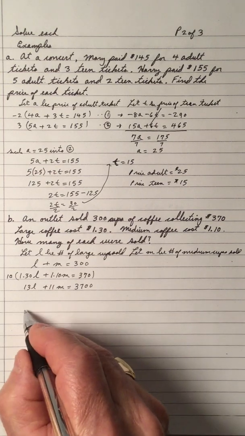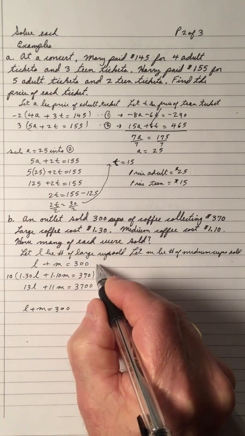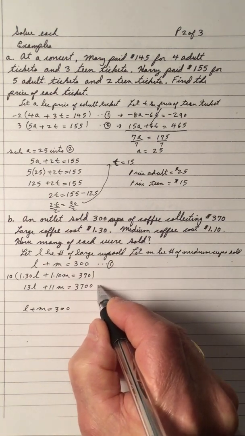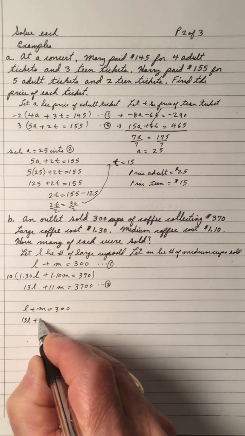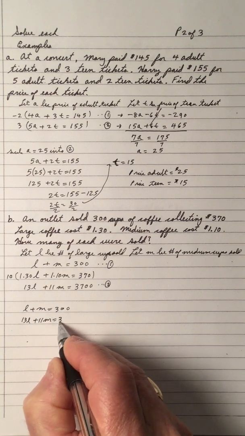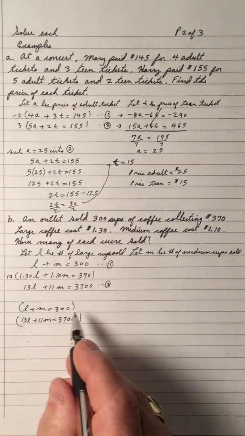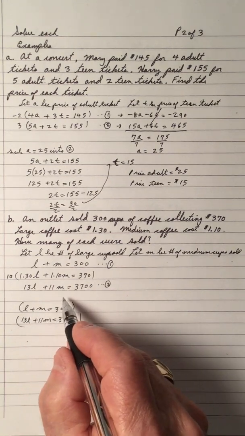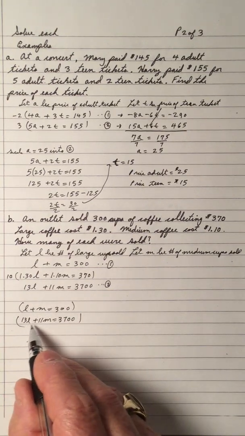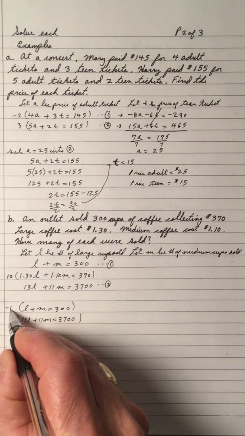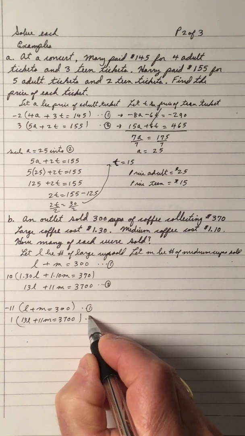And let's write down the two equations now so we don't get mixed up. There's equation 1. And this is equation 2, the new equation. So I get 13L plus 11M equals 3700. So I want to eliminate again because they're in perfect order of AX plus BY equals C. They're in that order for elimination. So I want to multiply by the smaller number, so I'm going to multiply by a negative 11 and a 1.